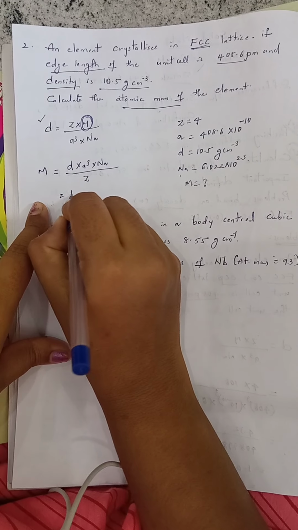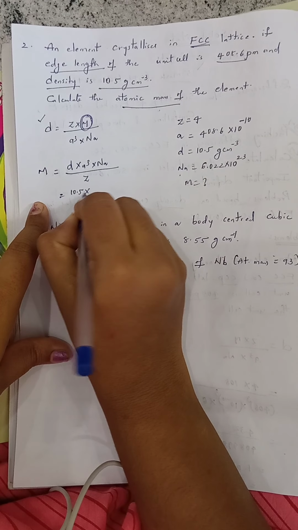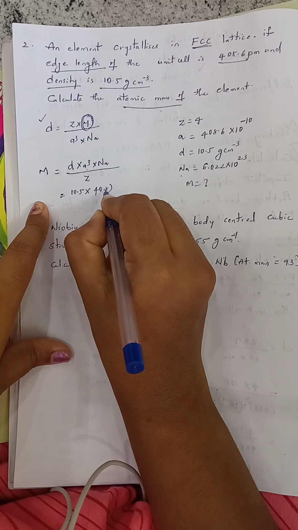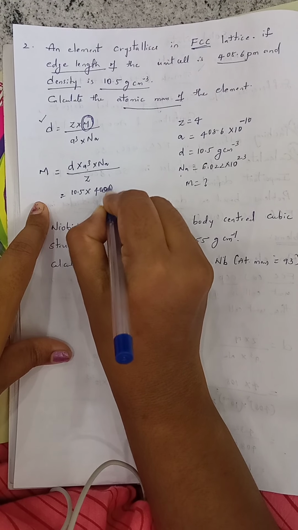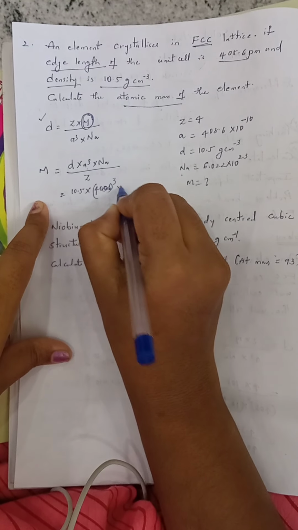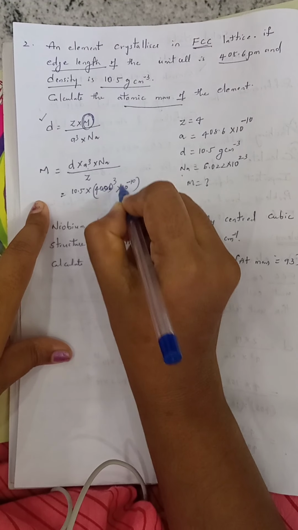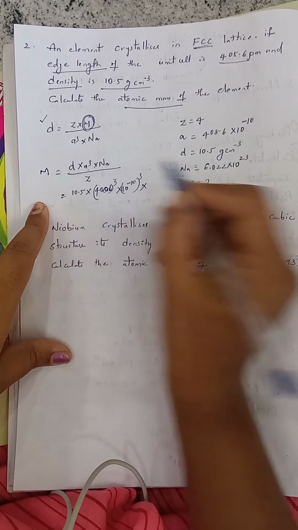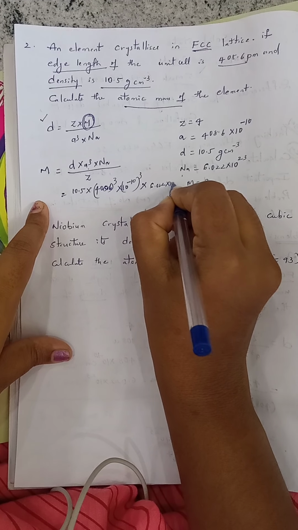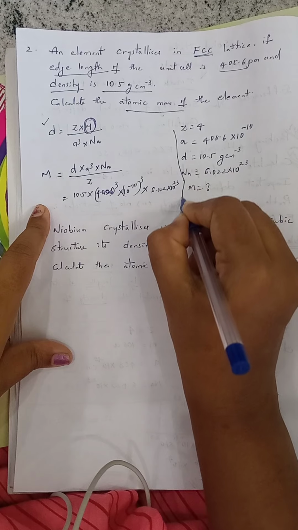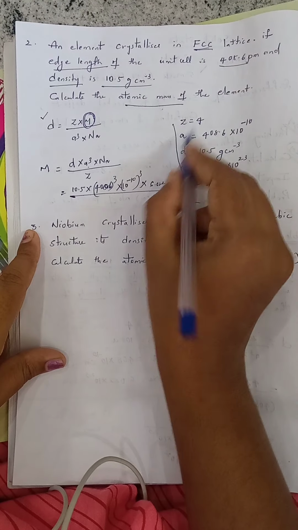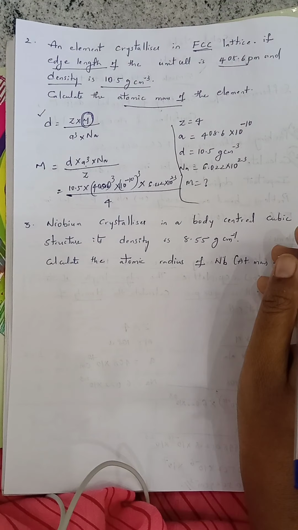What is D? 10.5 into the A value 408.6, cube, into 10 to the power of minus 10 cube, into the Na value, that is 6.022 into 10 to the power of 23, divided by the Z value. What is Z here? 4.